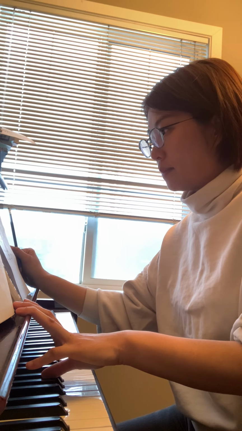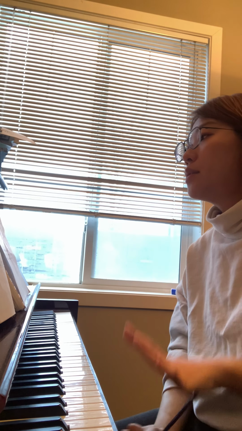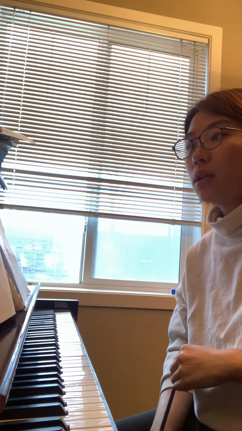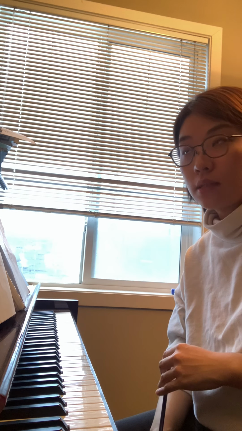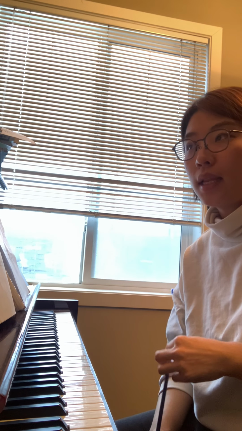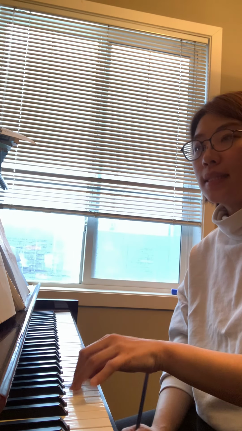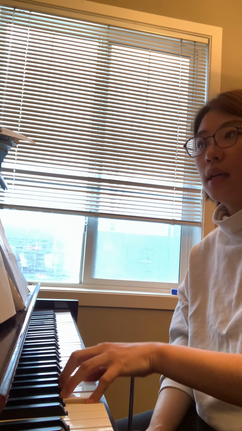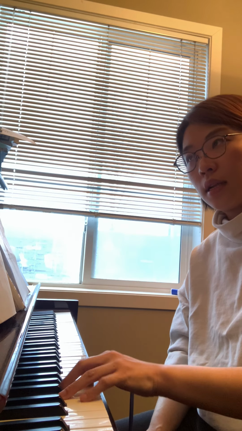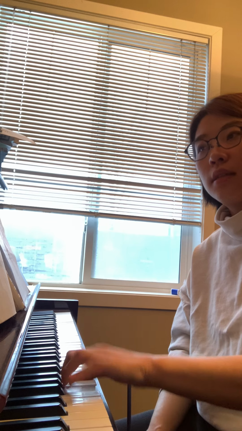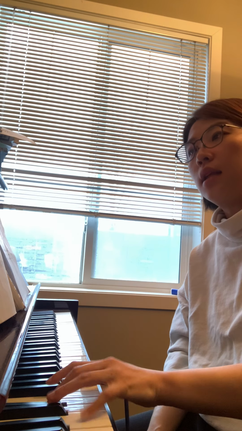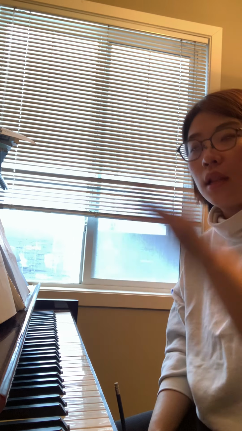Okay, let's get practicing. For homework, I just want you to do the left hand for next week. No rushing for the right hand yet, so I want you to go really steady. Note by note, make sure you follow the rhythm as well.